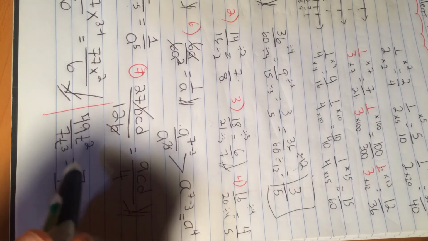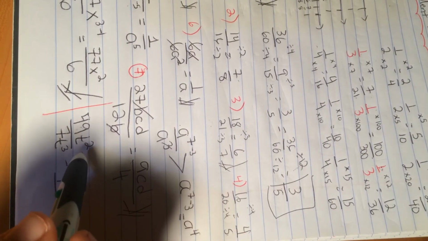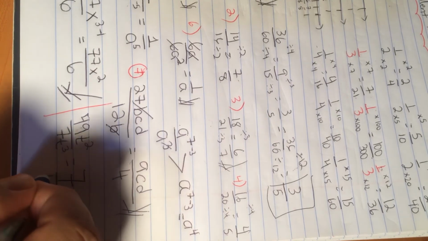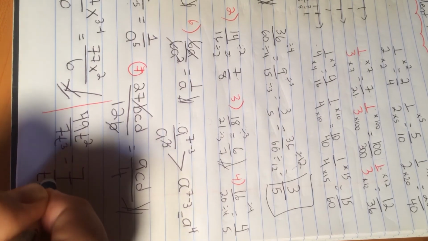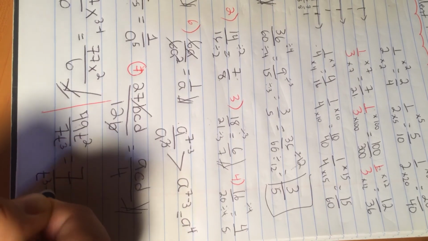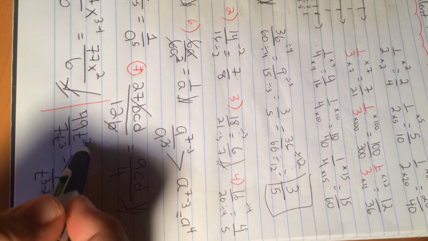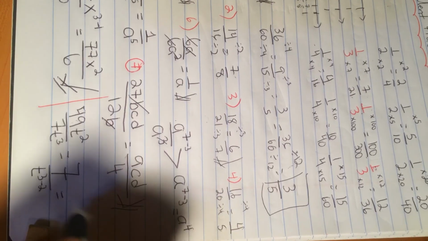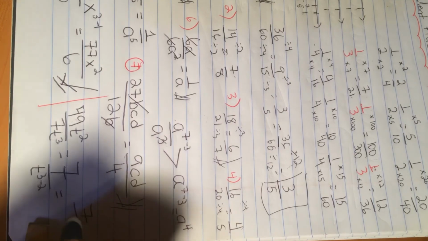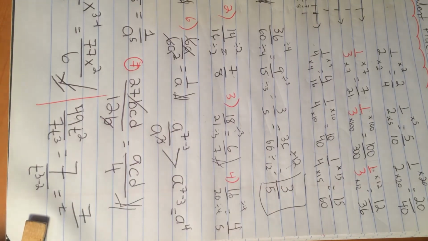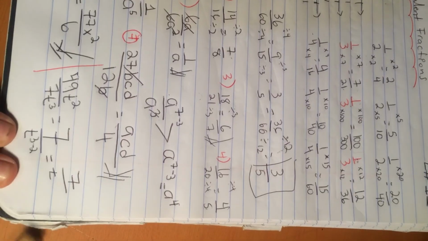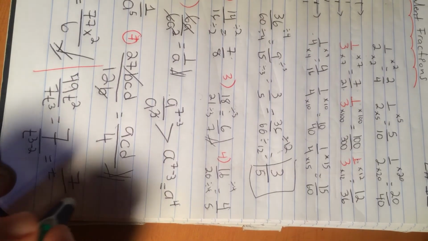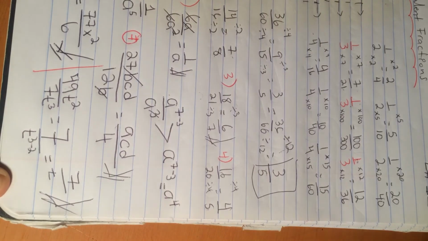Now the bigger power is on the bottom. So that means that we're going to keep the t on the bottom, and then we have t to the 3 minus 2. Remember that this 2 is going to come as negative. So the answer is going to be 7 divided by t, and t to the 1, because 3 minus 2 is t to the 1. And that's our answer.